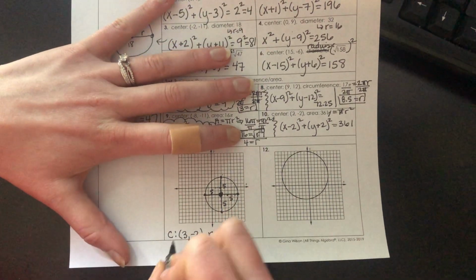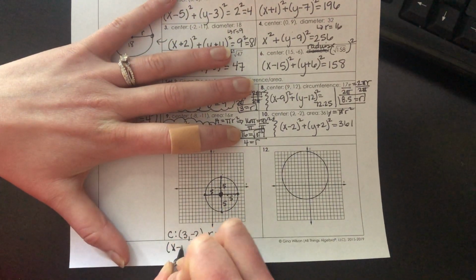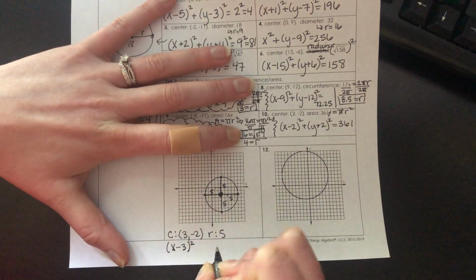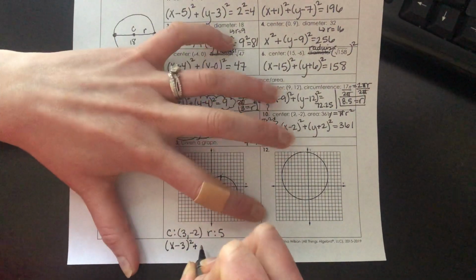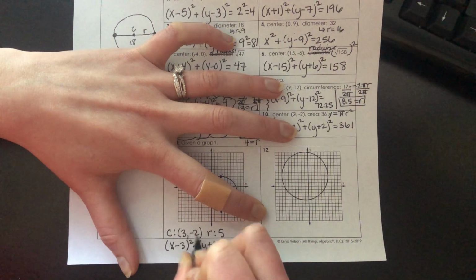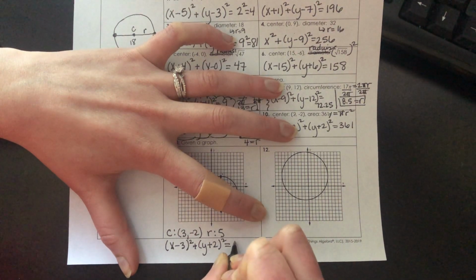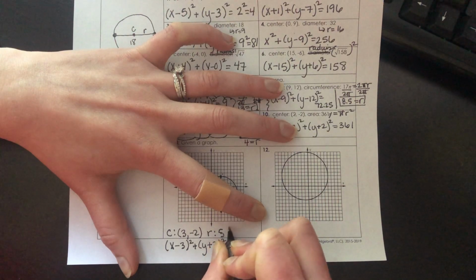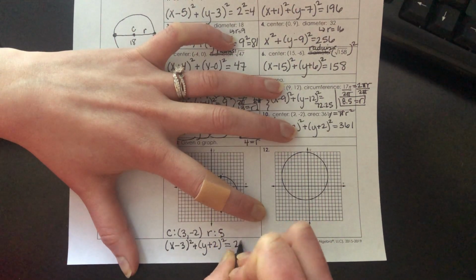Now I can write the equation, which would be x minus 3 quantity squared plus y plus 2 quantity squared, because it's opposite, equals 5 squared. 5 squared is 25. Okay?